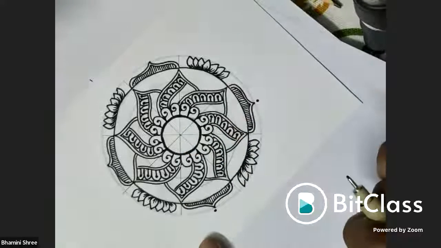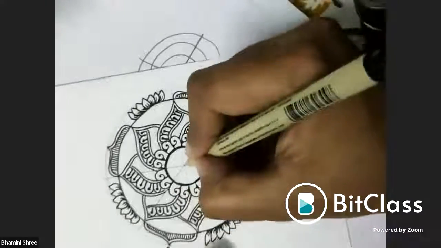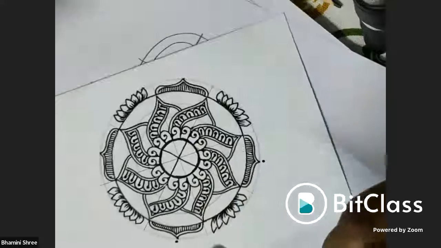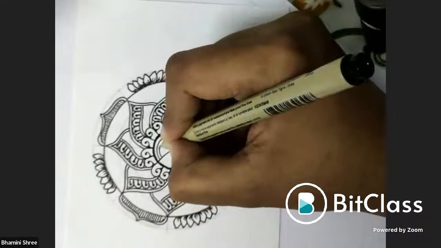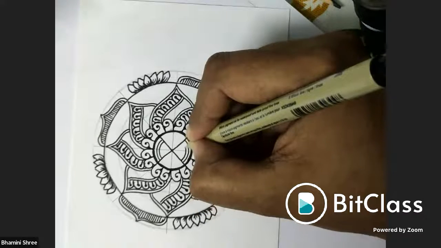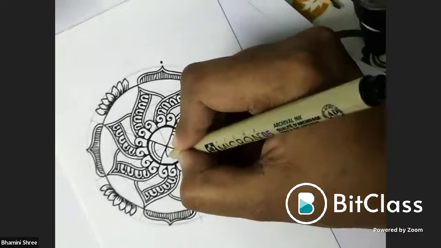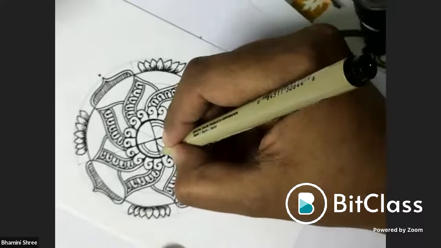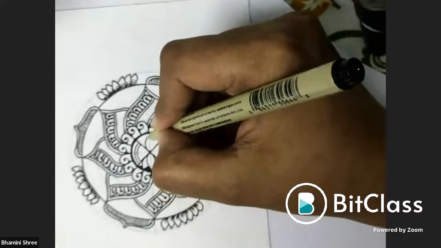In the central part, so in the central part, what we will do is divide it into two sections. In one section, make a few more divisions. Here also, a few more divisions. And on the other side, a lotus. Shade the background. Do the same thing on the other side also.